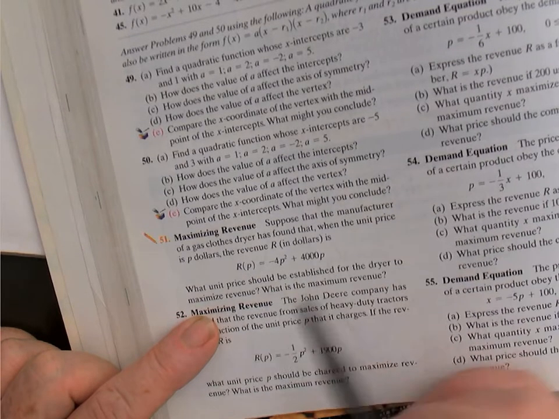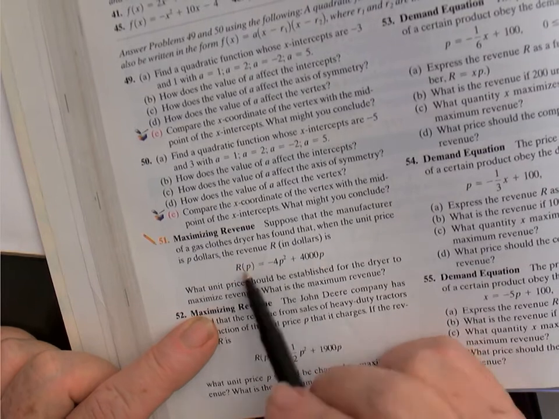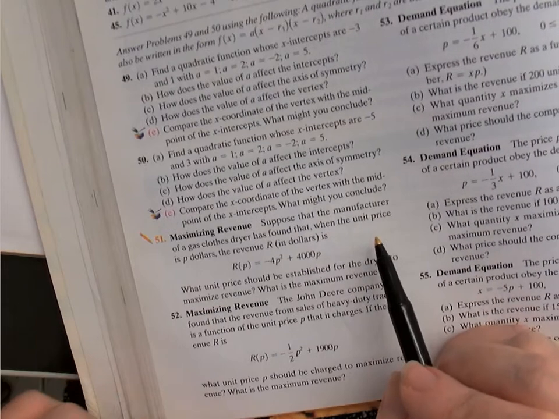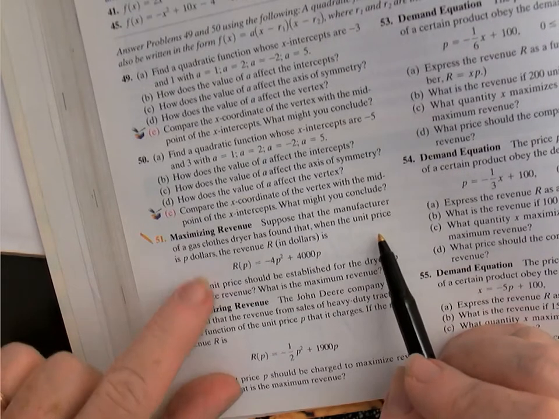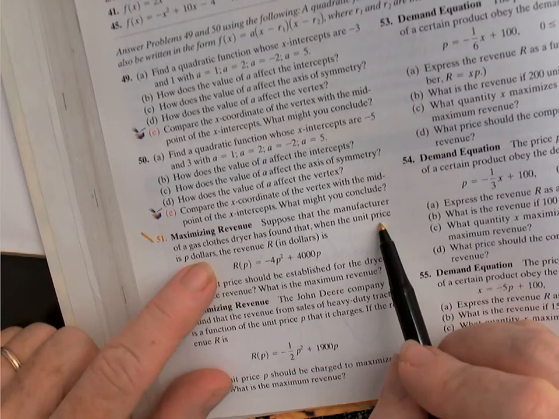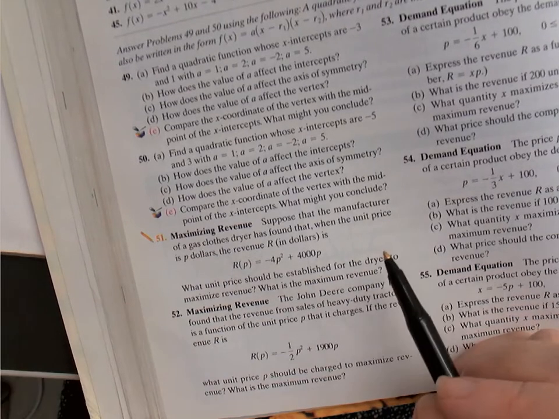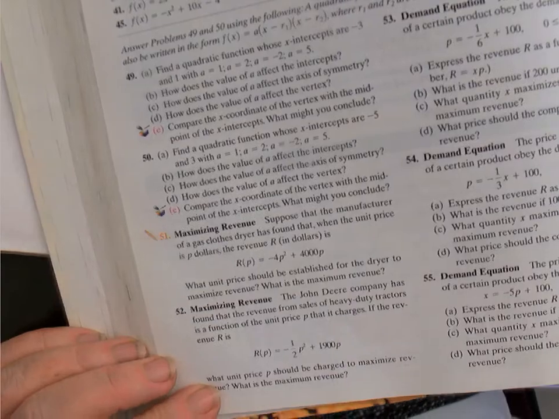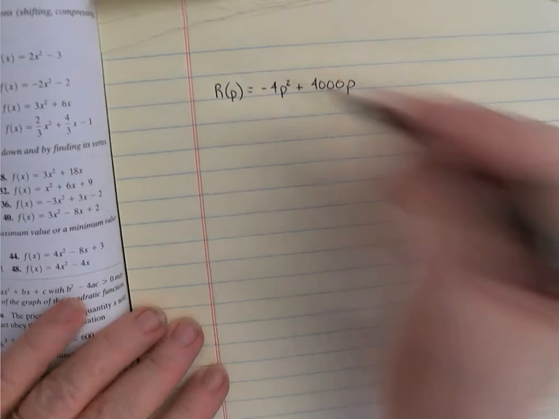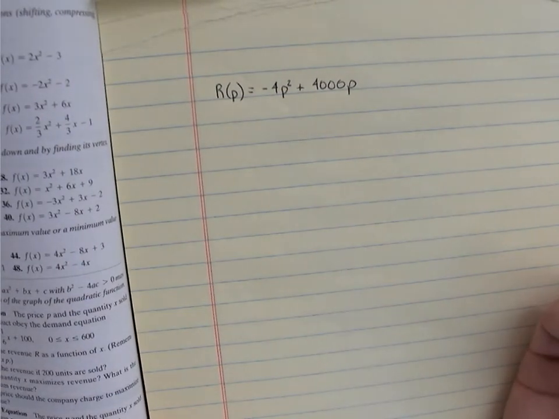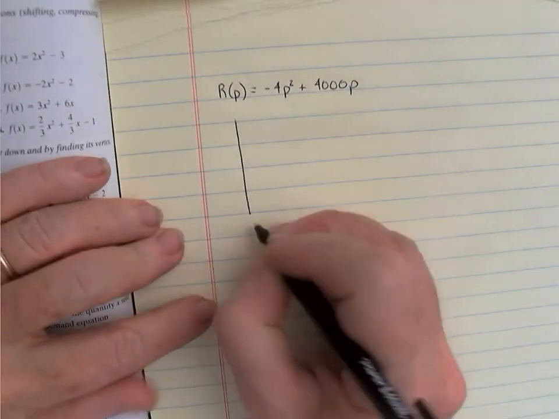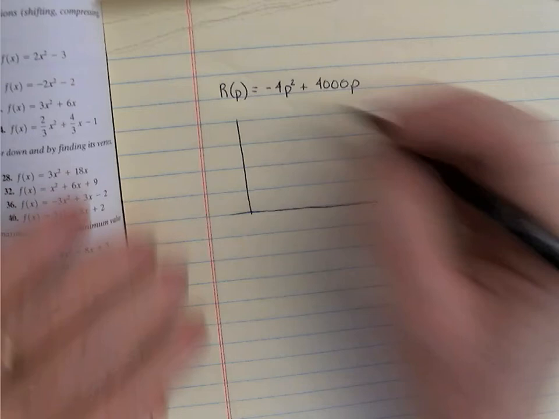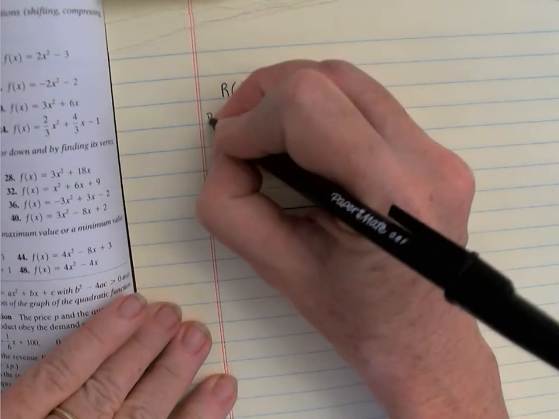Okay, so here's what we need to notice. We have a relationship between the unit price, and so I'm guessing the amount they're going to sell this for, and the revenue, the amount of money earned. So what we need to do is figure out what the graph of this looks like. And question number one, what are the axes? You know that the input is P and the output is R of P.